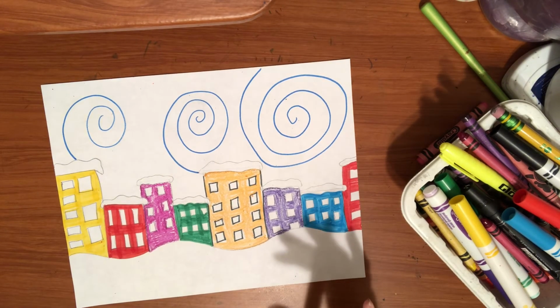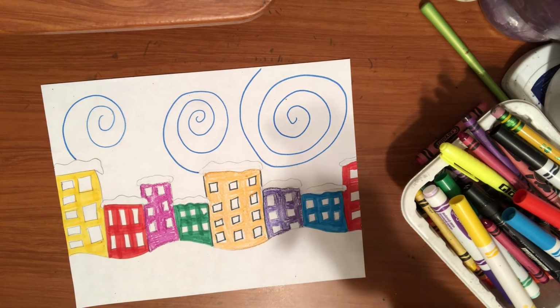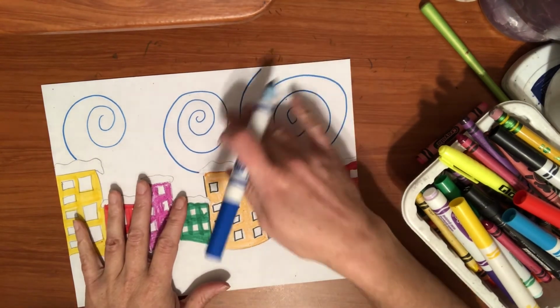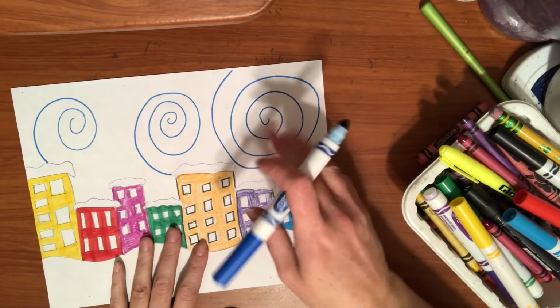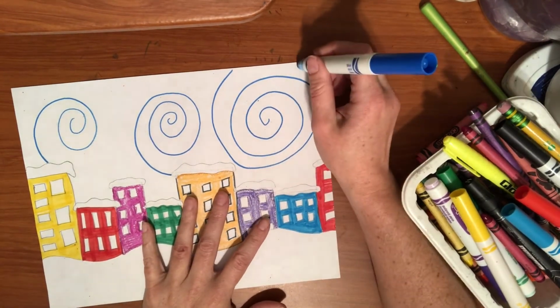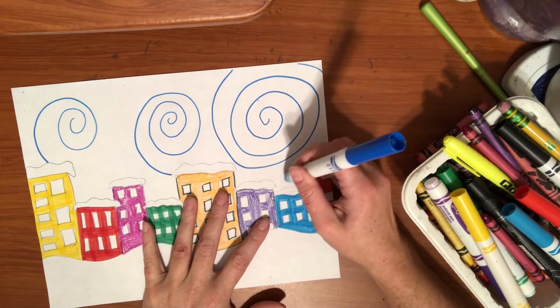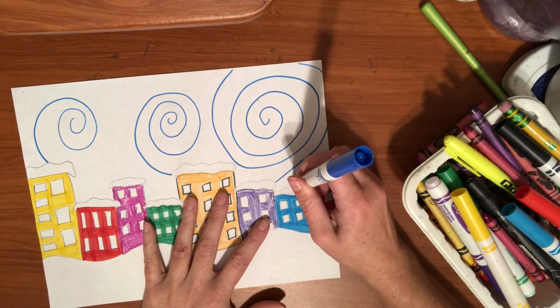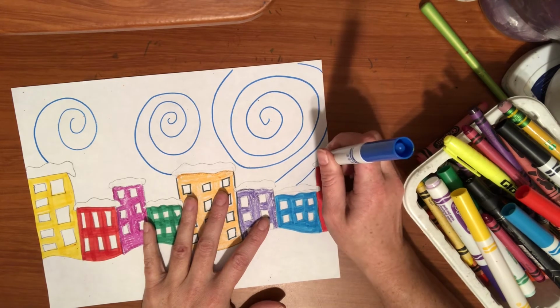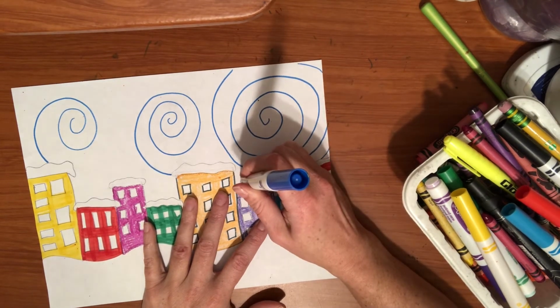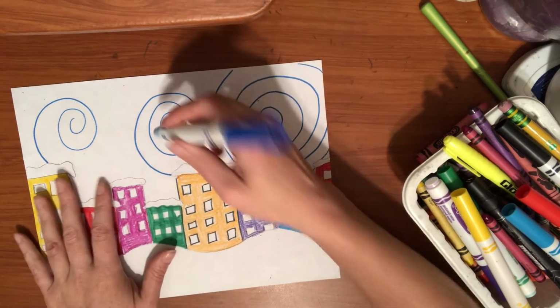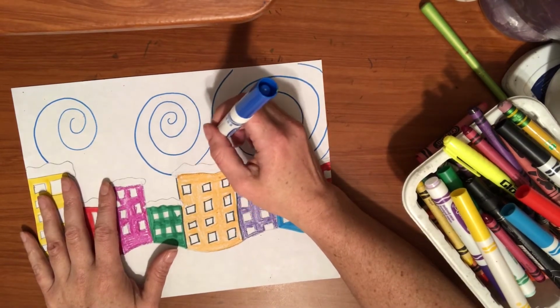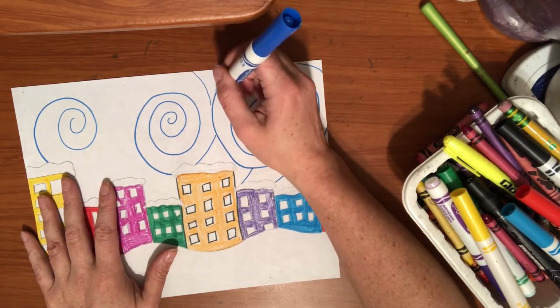So now that we have the 3 large swirls, we're going to fill in the sky with more of the swirl lines. So I'm just going to have it kind of continue going all the way up to the building. So I'll have it come around, and then I'll go around here and here, making sure I don't get it in my little snow, but that my swirl lines keep going. And then I'll have this one keep going here.